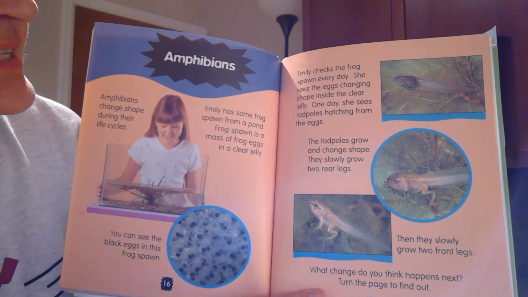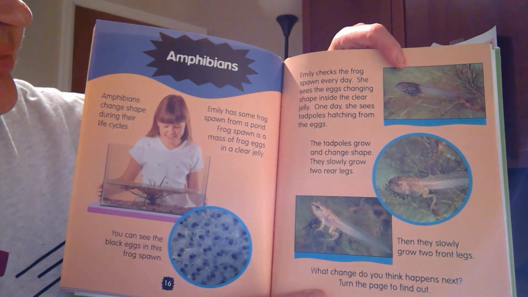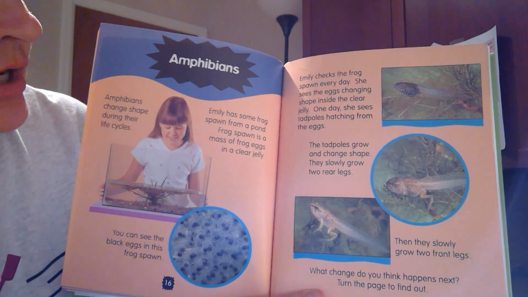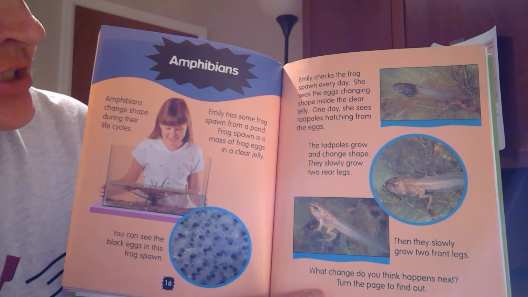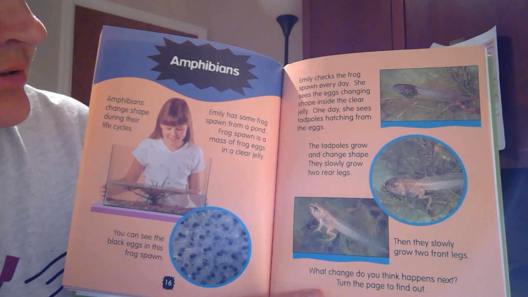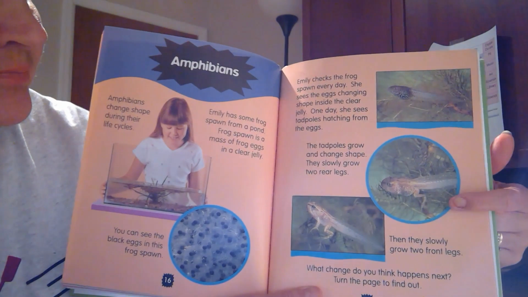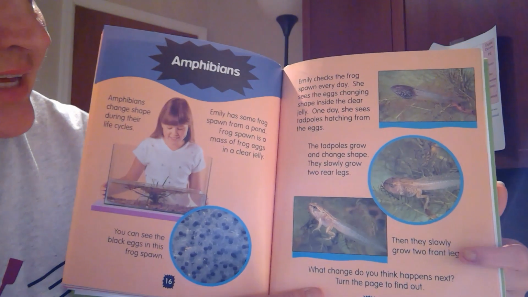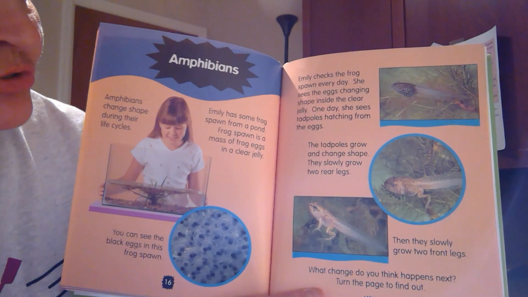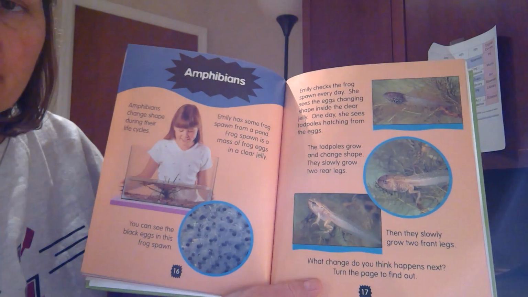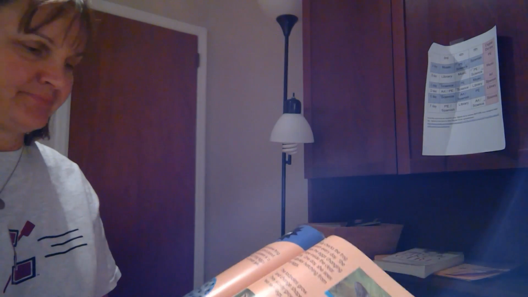One day she sees tadpoles hatching from the eggs. The tadpoles grow and change. They grow and change shape. They slowly grow their rear legs. Then they slowly grow to front legs. What change do you think will happen next?